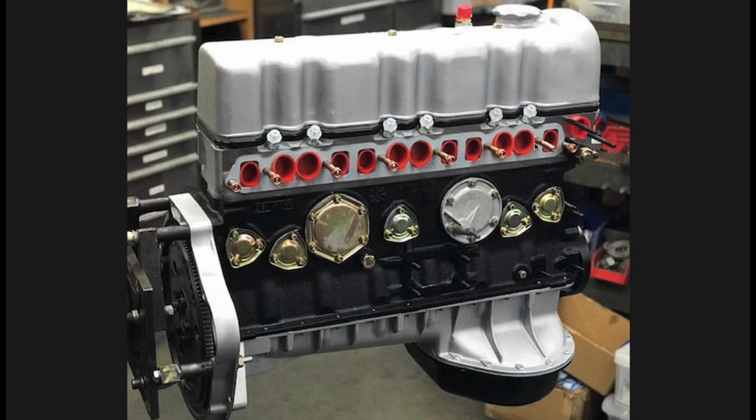Now between the head and the block, you have what's called a head gasket. Now this prevents oil or coolant from getting into your combustion chamber, and it seals the head from the block.